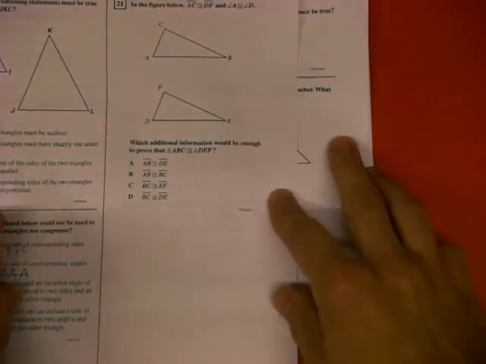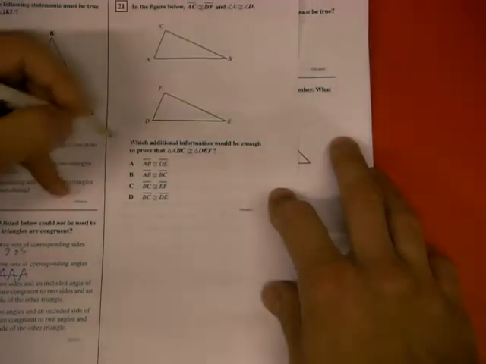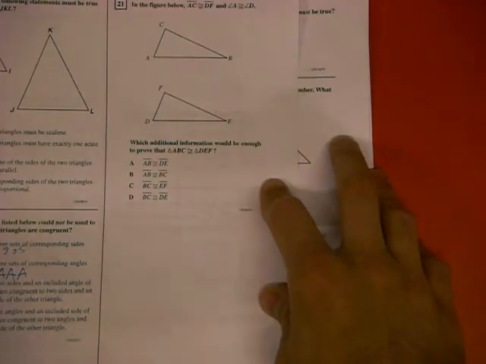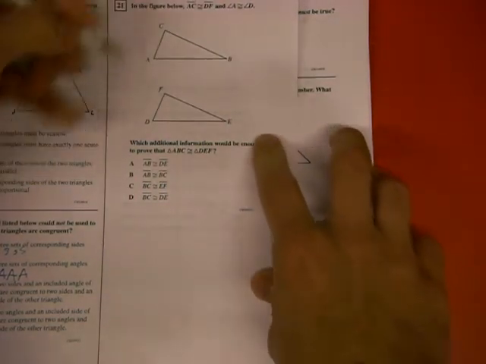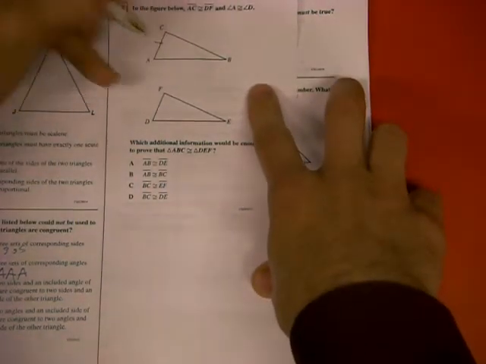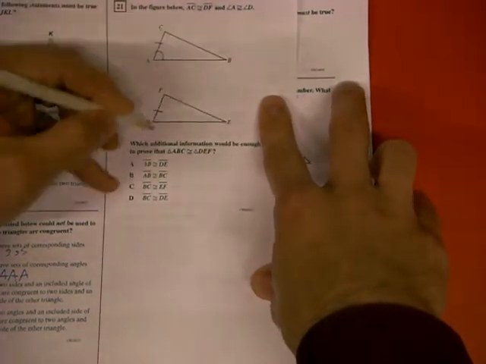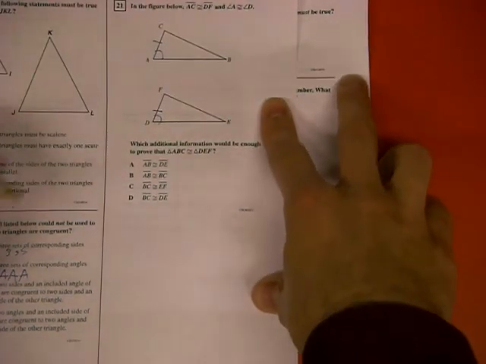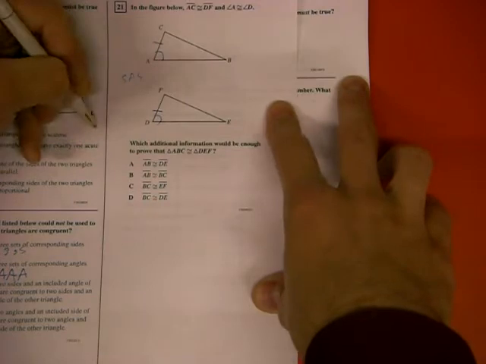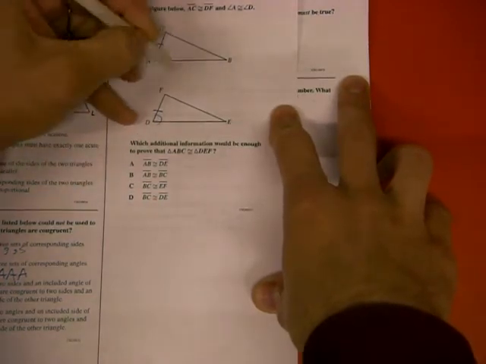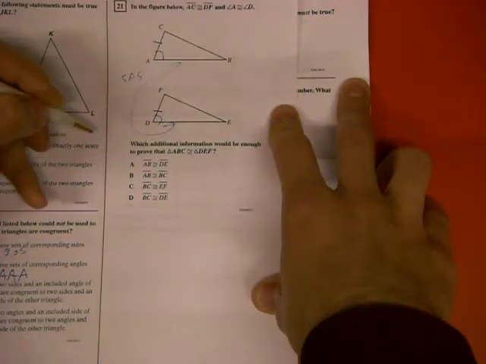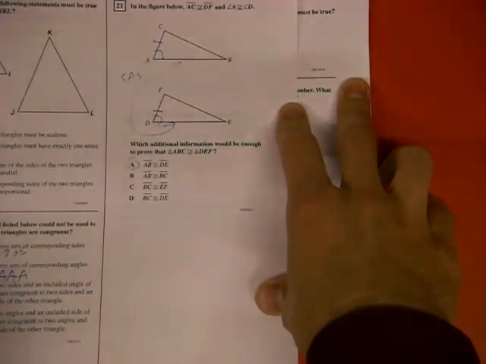Great. In 21, which additional information would be enough to prove that triangle ABC and triangle DEF are congruent? Segment AC and DF. Angle A, angle D. Okay, so I could do side angle side, I think. That would give me segment AB and segment DE. Do we have that? We do. That has to be the right answer.